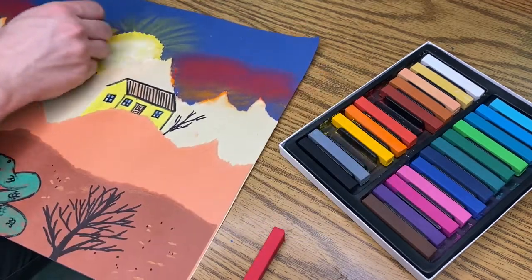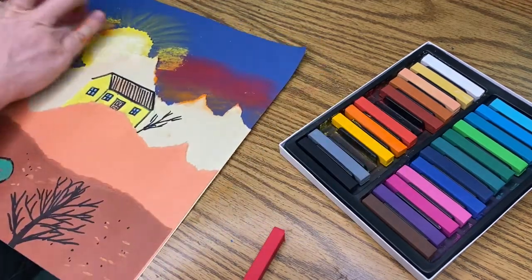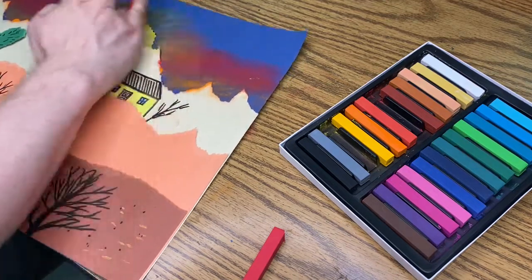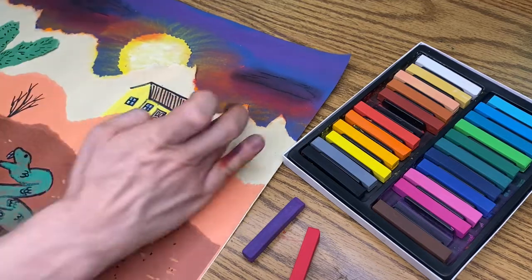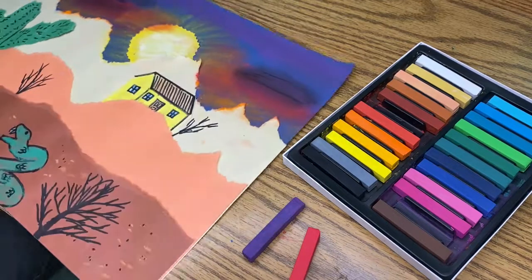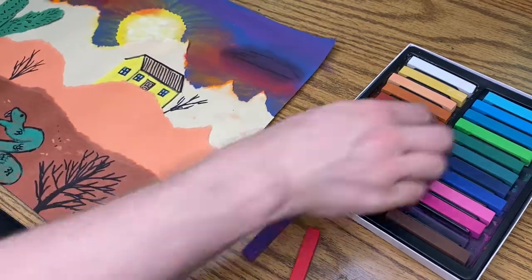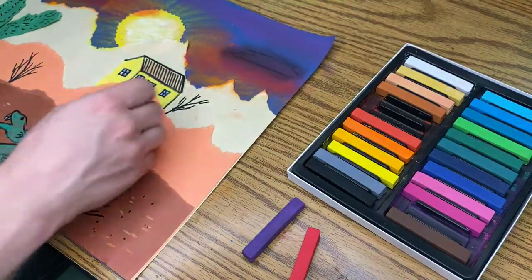I want to get a smooth ombre, so I'm mixing in a little bit of red. Now I'm adding a little bit of black. Sometimes clouds can look a little bit dark during a sunset, or even a little bit purpley. Once you feel like you like it, of course you're going to put the chalks back.